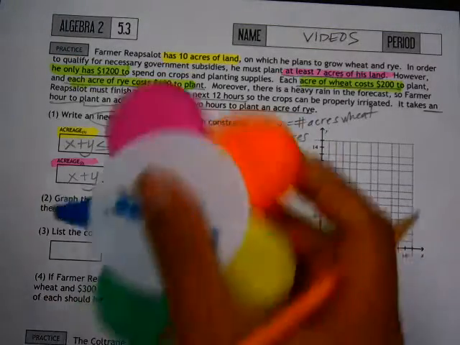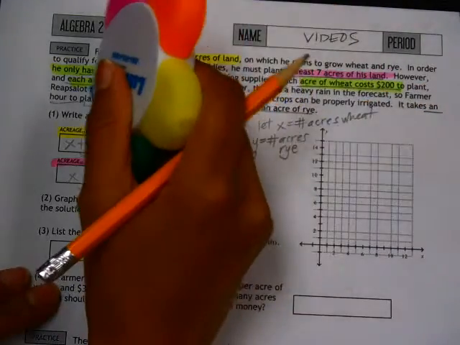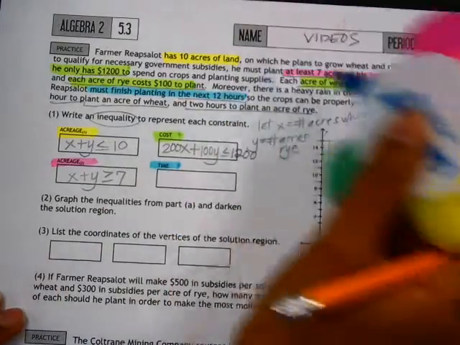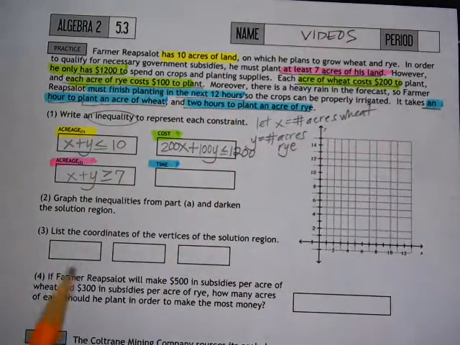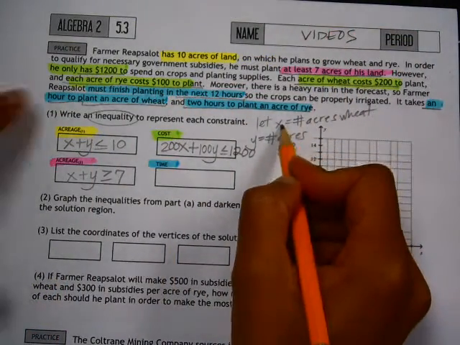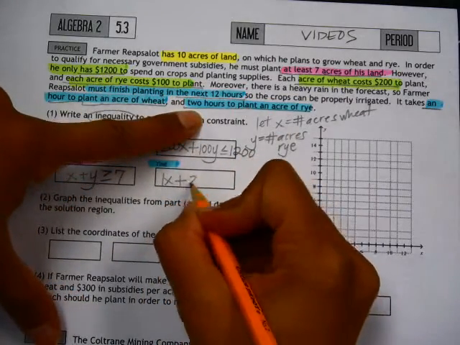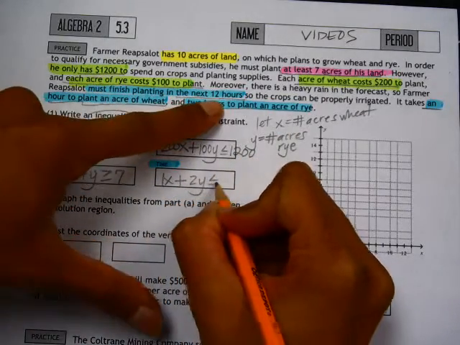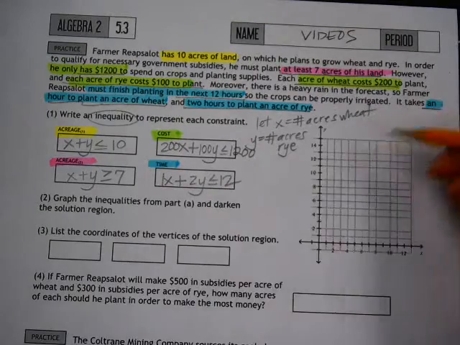Lastly, for time, it says he must finish planting in the next 12 hours. It takes 1 hour to plant an acre of wheat, 2 hours to plant an acre of rye. So again, x is wheat, so 1x plus 2 hours for each acre of rye must be less than or equal to a total of 12. So we have these 4 inequalities here. We're going to graph them all on this axis here.